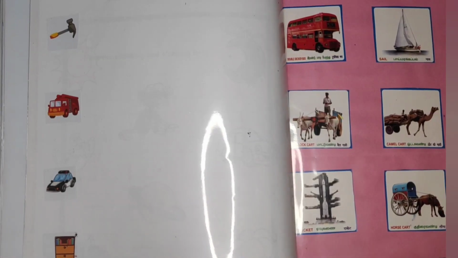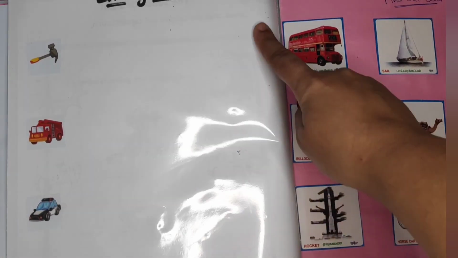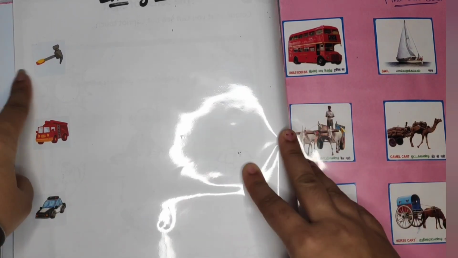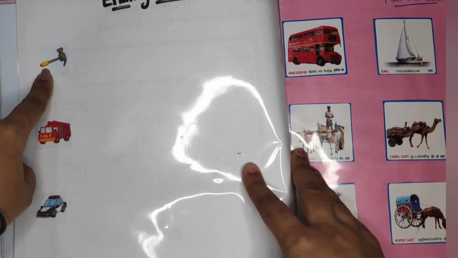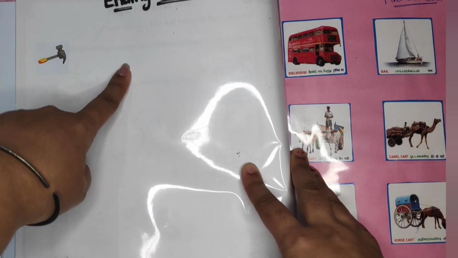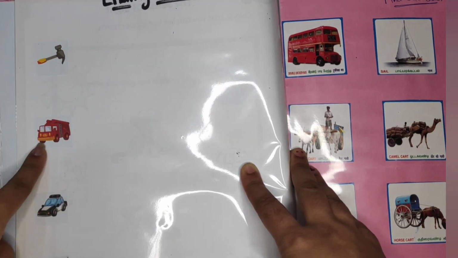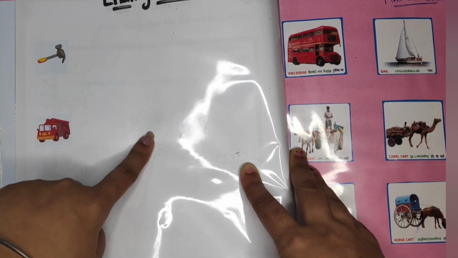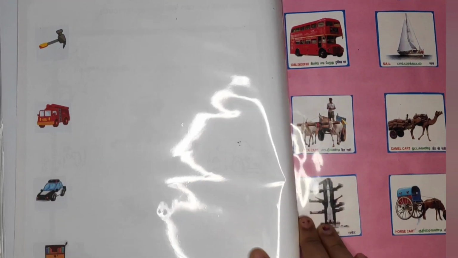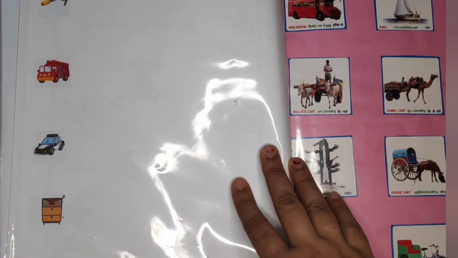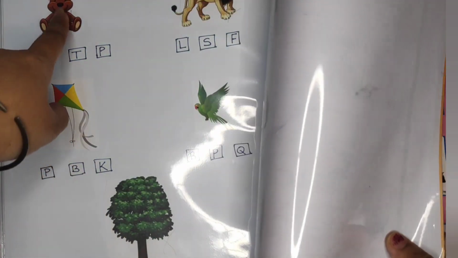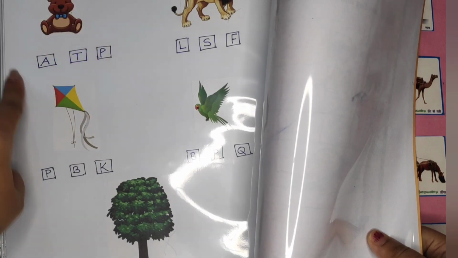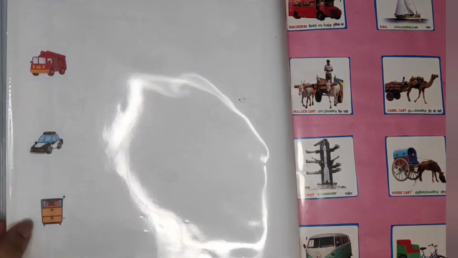Then comes, as the beginning sounds, here come the ending sounds. Suppose hammer, so they have to write what is exactly there. Fire truck, truck, k. So what is coming? Like that they have to find out. Similarly, you can create from A to Z, or else for ending sounds also you can prepare this kind of worksheets.